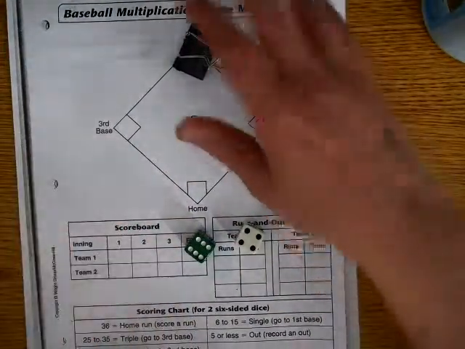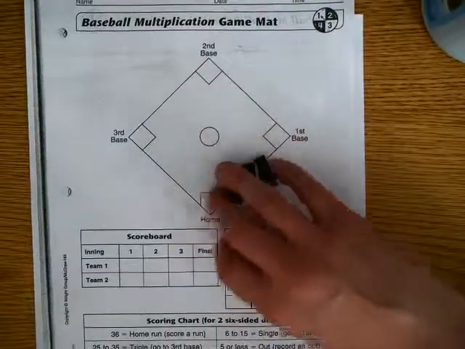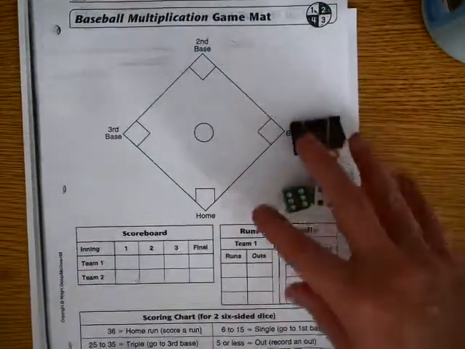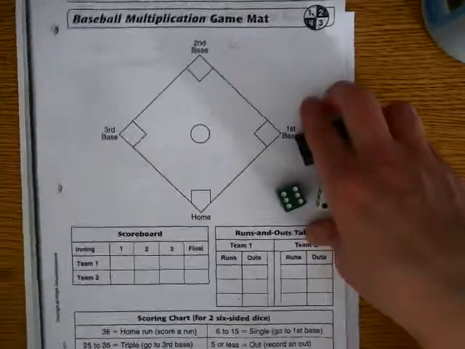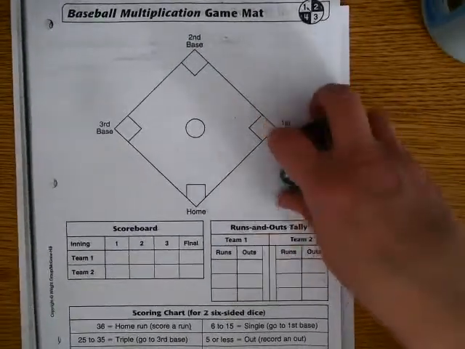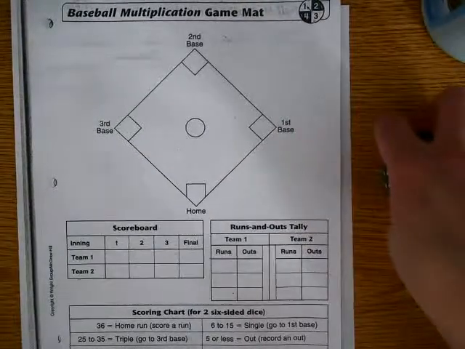All right, so that's basically what the kids are working on today. That's the game that they're playing. You can play this game at home with them. Just keep working on multiplication facts, even if you're not going to play the multiplication baseball game. And just hopefully have a little bit of fun with multiplication.